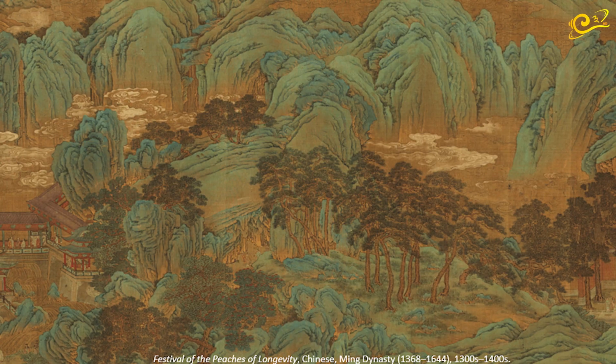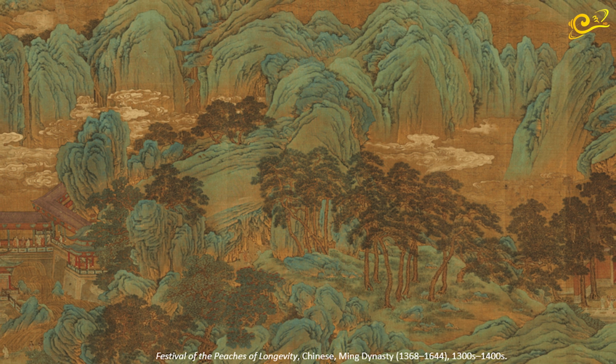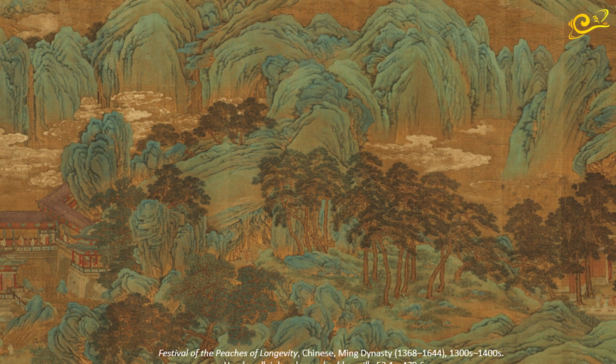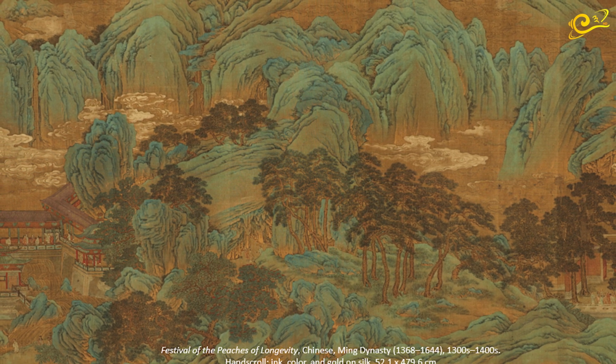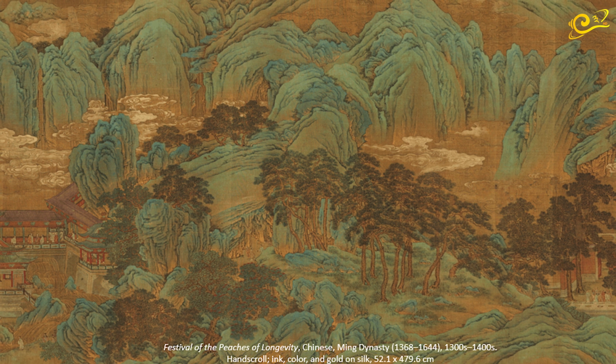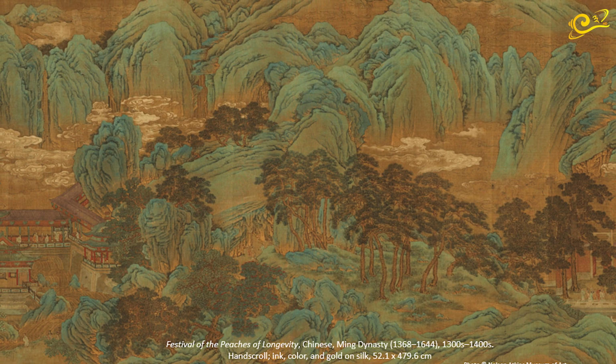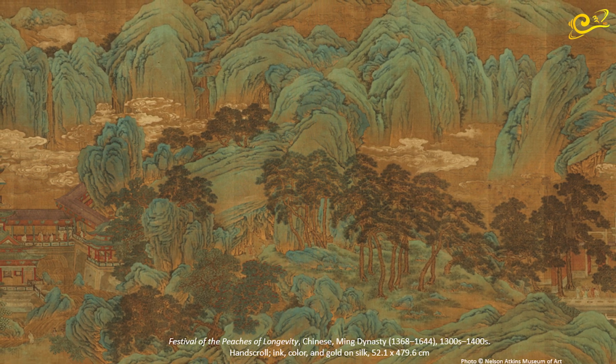This blue-green rock began as early as the Tang dynasty, so all the way back in the 7th century of China, they were making rocks with these sort of fantastical shapes that are rich azurite, malachite, green, and blue. And here is an example of a Chinese painting where we can see just how familiar those rock styles will look to us. We see these all throughout Bhutanese and Tibetan art.